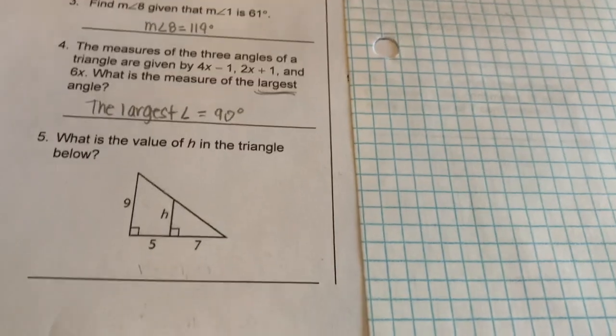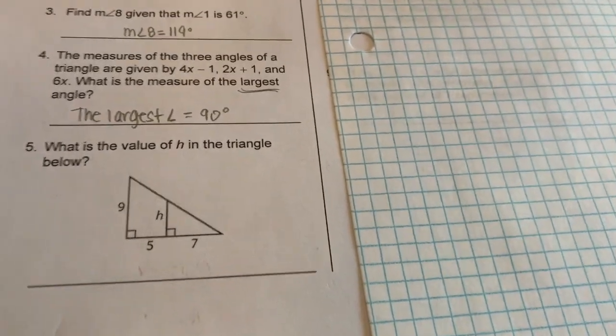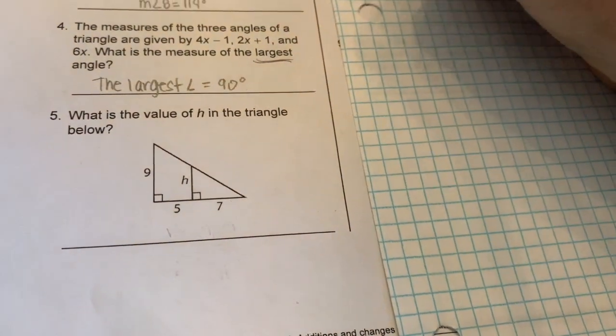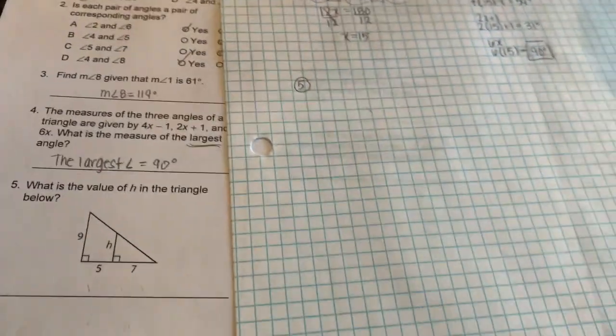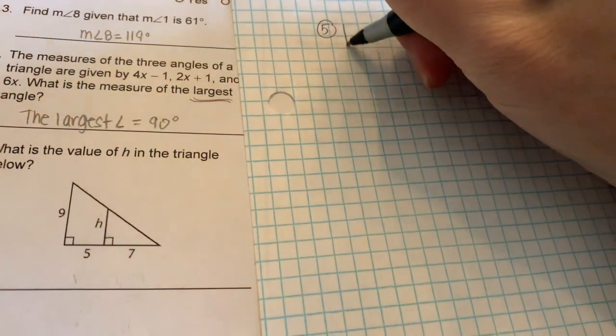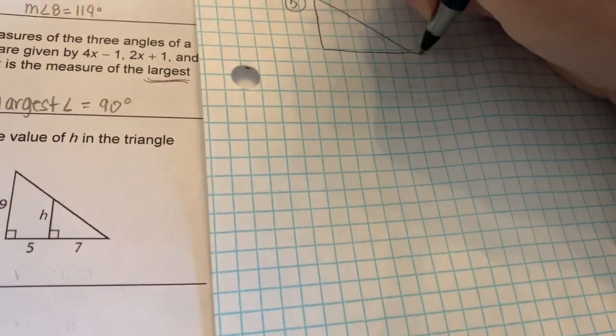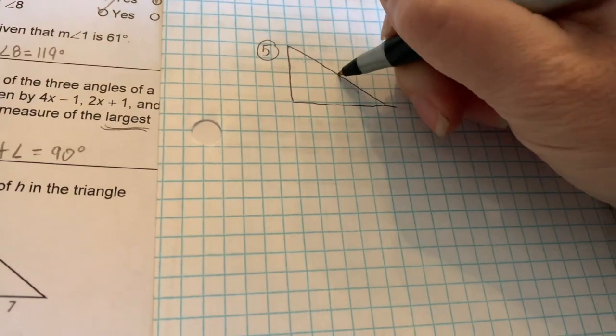Okay, number 5, we're going to find the value of h in the triangle below. So this is a similar triangles question. I'm going to set it up on my scrap paper by copying the diagram. Okay, I have a smaller triangle inside of a larger triangle like this.